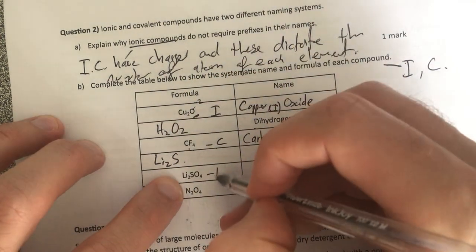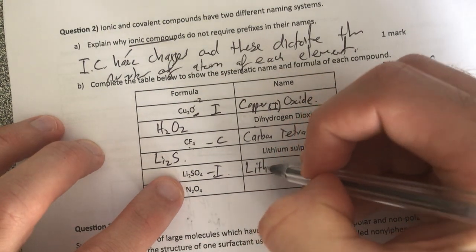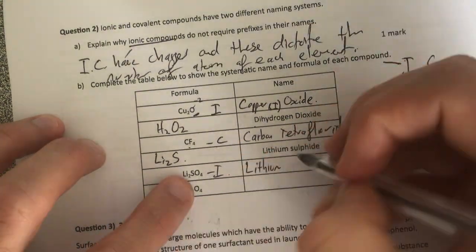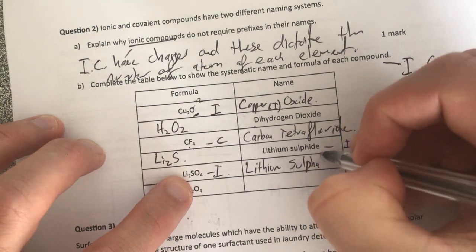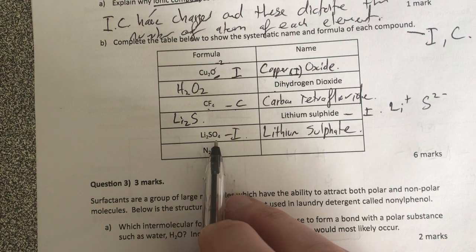Lithium, again, this is ionic. I don't need to know how many lithiums there are, so it's going to be lithium. And this here is sulfate, because it's a polyatomic ion that you should know.